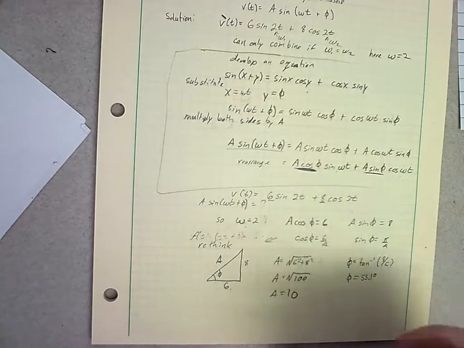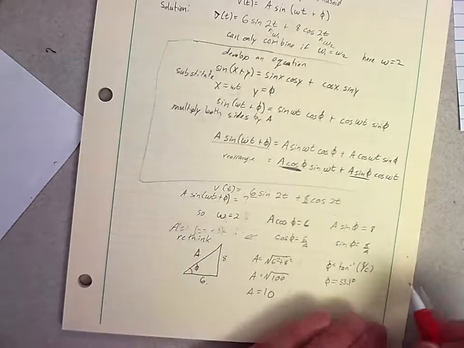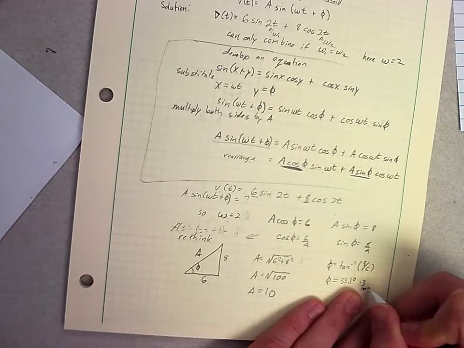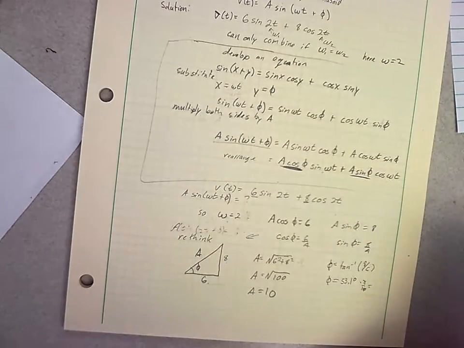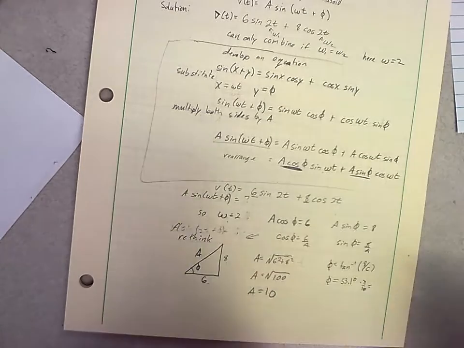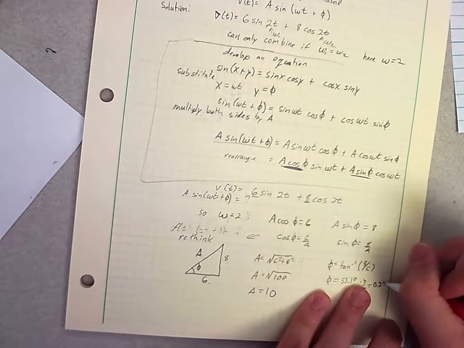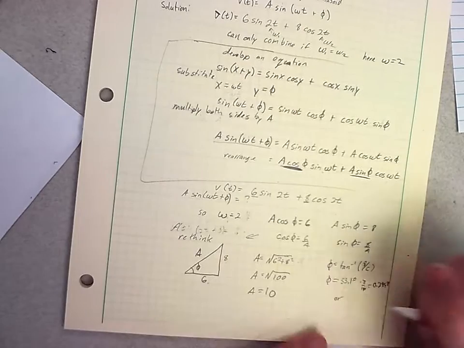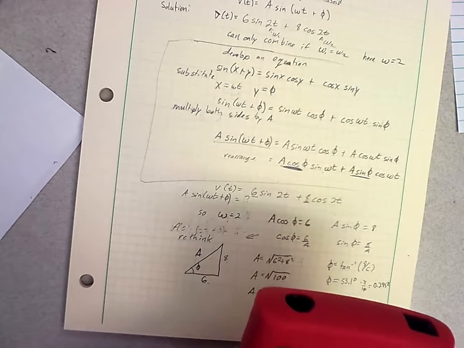or, because I'm in radians, I might want to multiply that times pi over 180. And so whatever that is divided by 180, it's 0.295 pi, or I can go ahead and multiply that out.